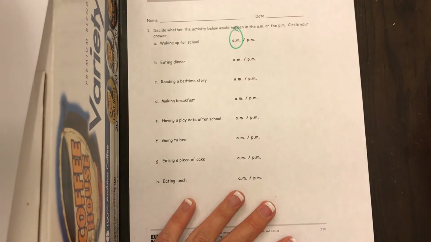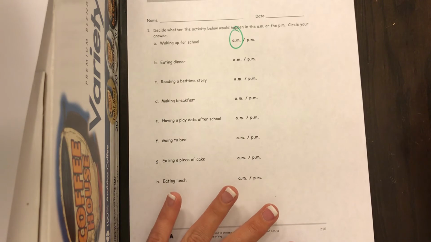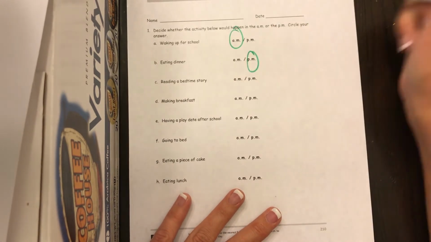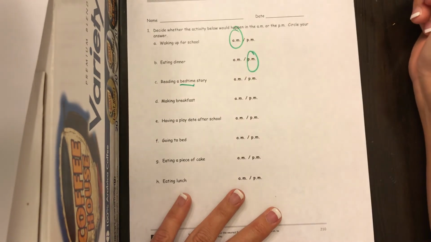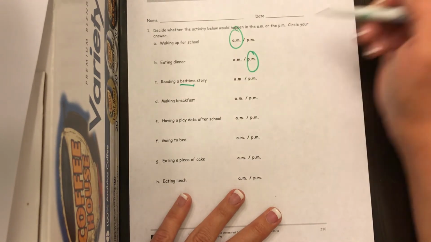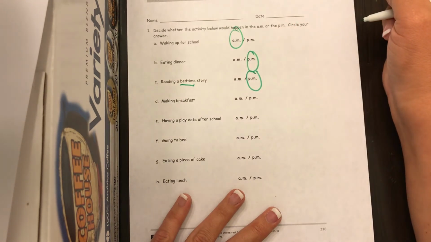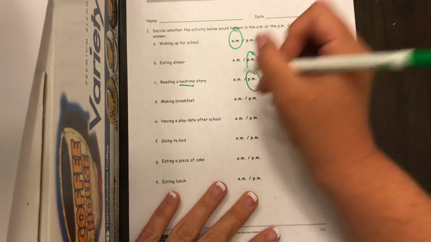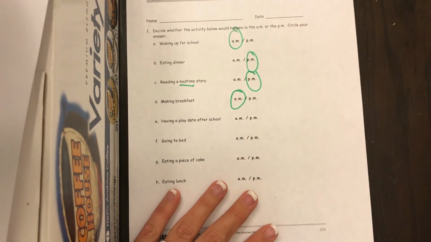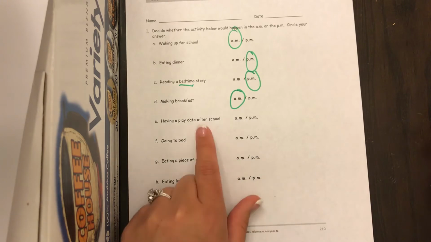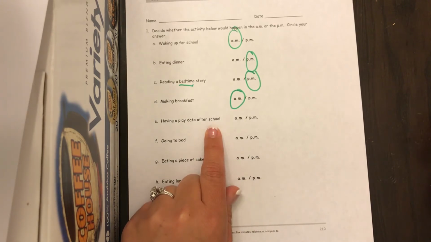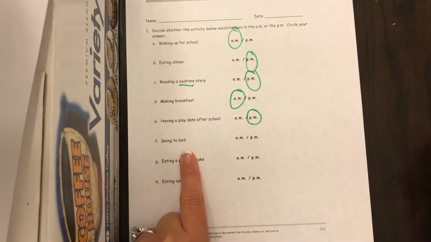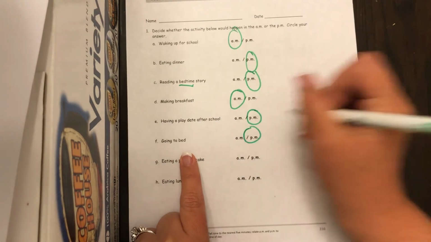You wake up for going to school in the AM. Eating dinner. Okay, dinner is after you get home from school, homework, that kind of thing, so it would be PM. Reading a bedtime story. Okay, your bedtime would be in the evening, so PM. Making breakfast, that's what you do right before you go to school in the morning, so that would be AM. Having a play date after school, so after school is your keywords here. Okay, that would be PM. Going to bed in the evening would be PM.